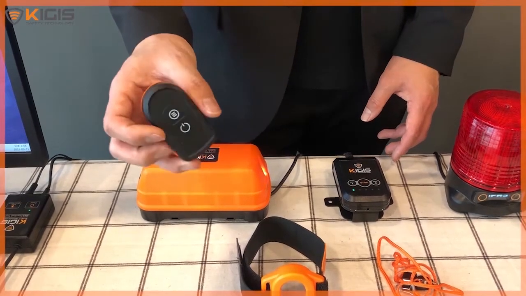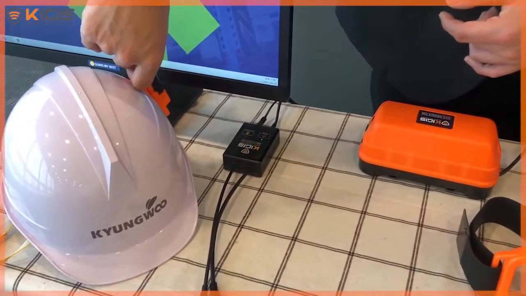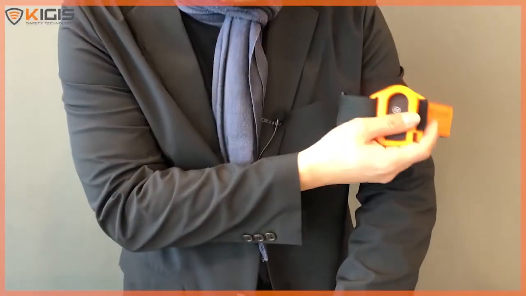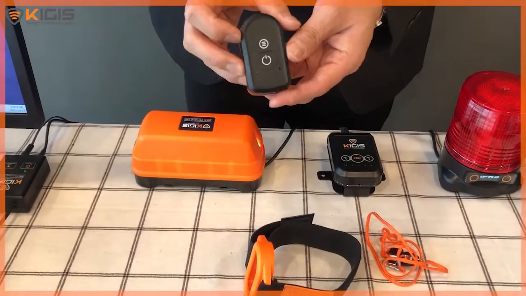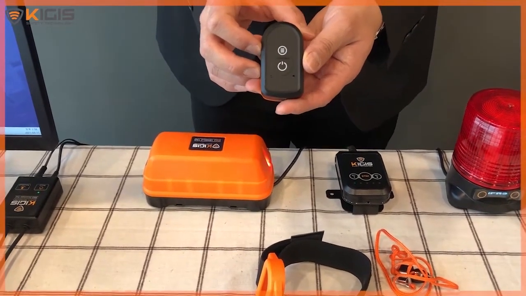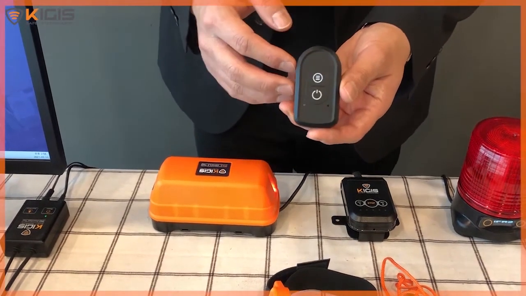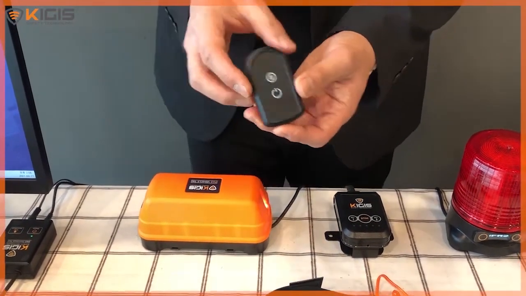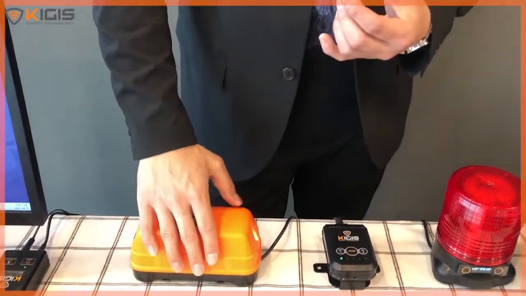Pedestrian tag is normally attached to your helmet, or you could have it on your arm like this. And this pedestrian tag gives audible alert and also a vibration alert to a worker, to a pedestrian, when they detect vehicle tag.